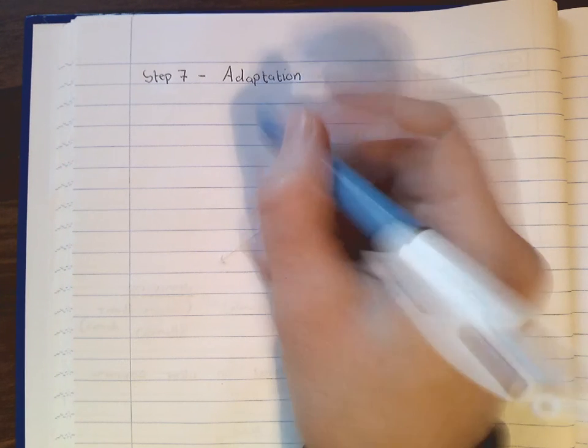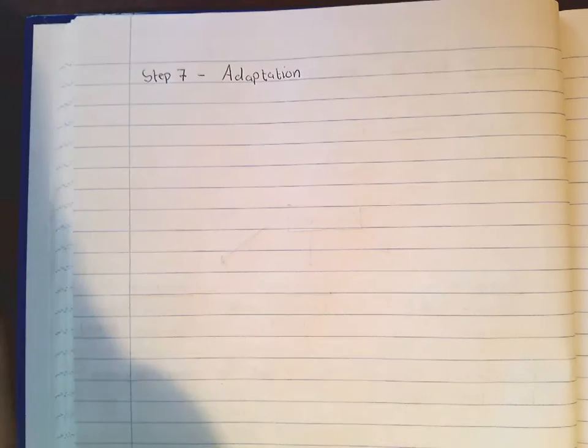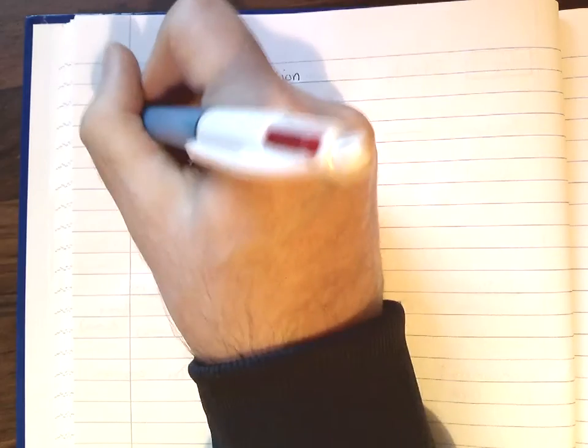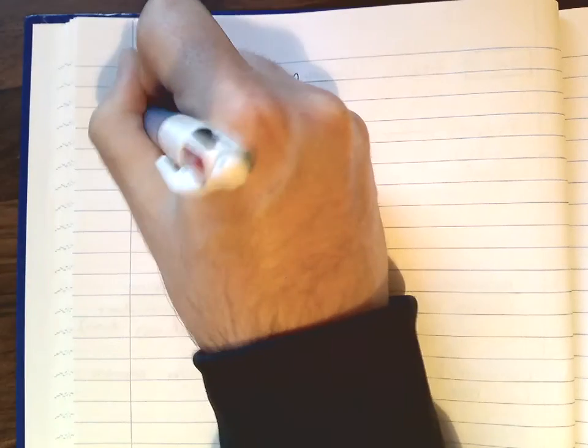So what's the official definition of adaptation?